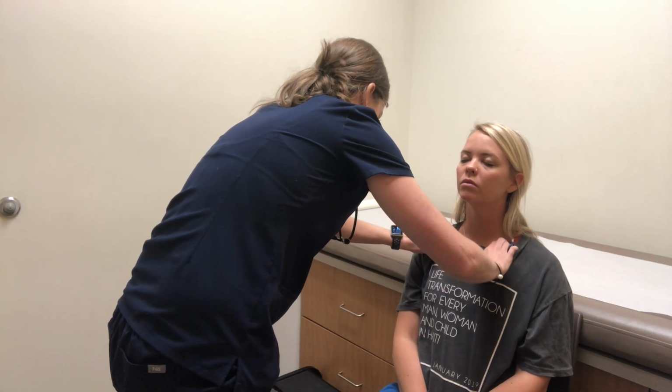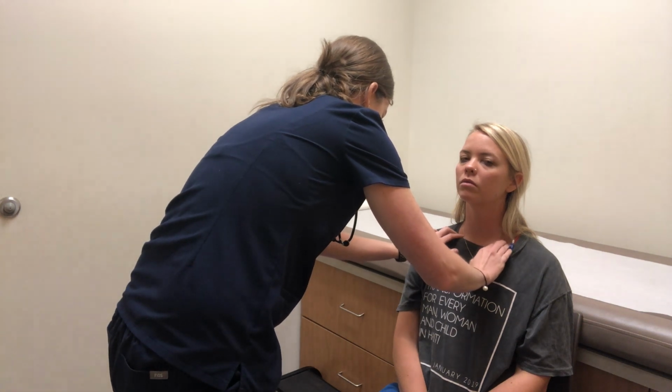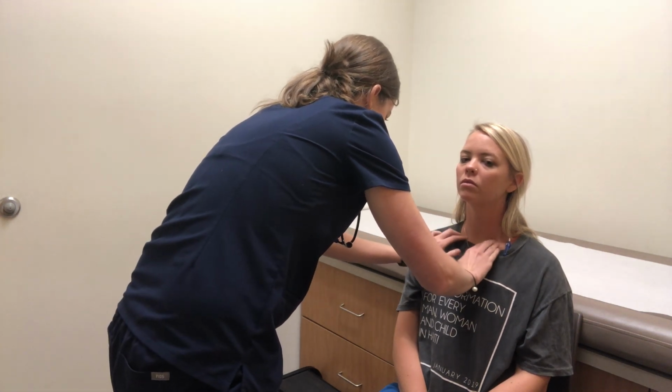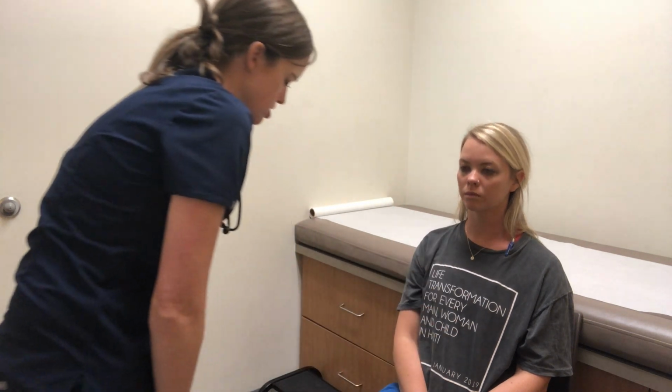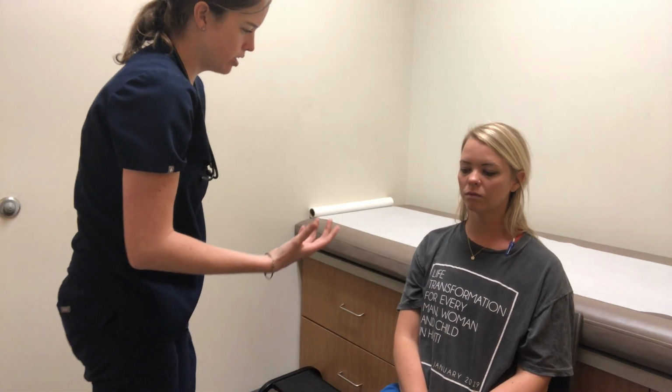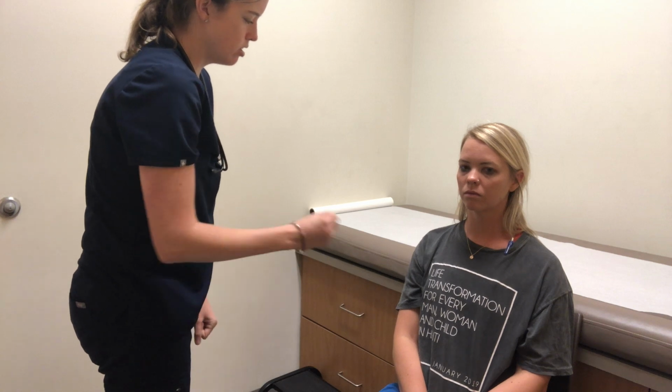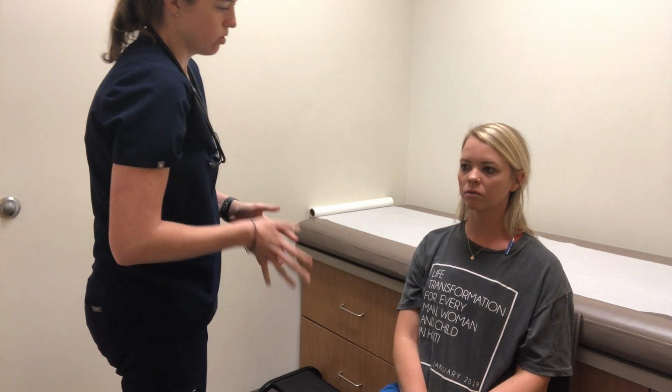And then we'll then palpate the subclavicular lymph nodes as well. And so with that, you're just assessing for any swelling, pain, any enlarged lymph nodes is going to be the main thing we're looking for there.